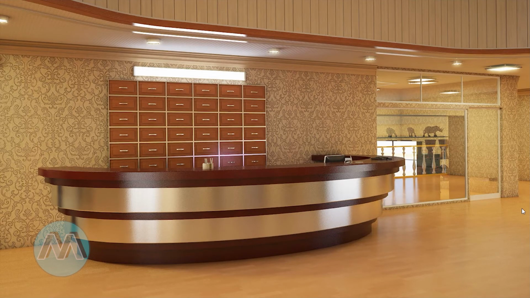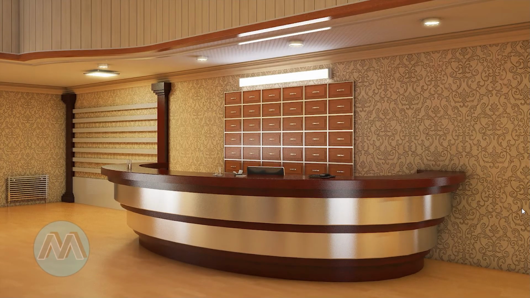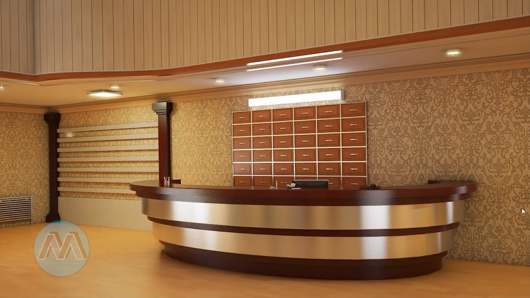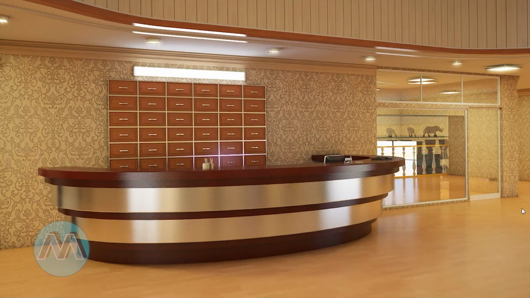Second project is an interior project where I designed a reception desk. I rendered this project with V-Ray several years ago, an old version of V-Ray. We can see it here, here, and here.